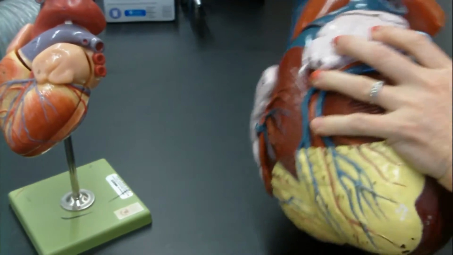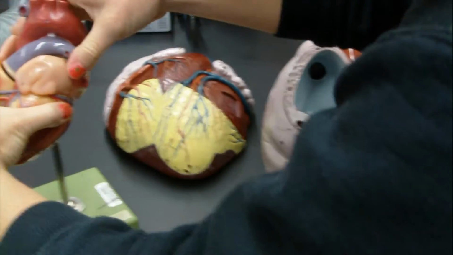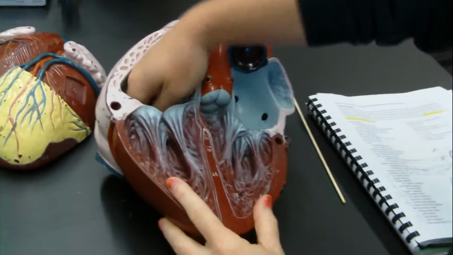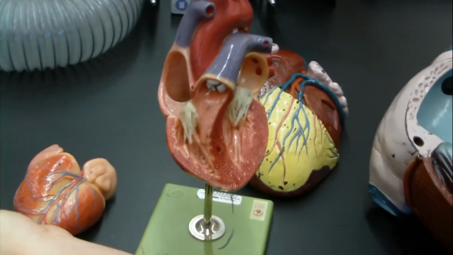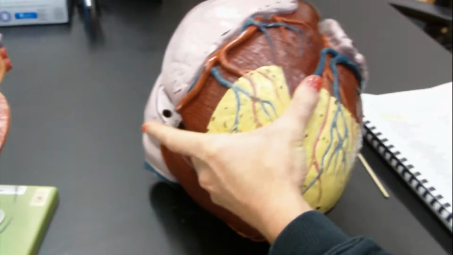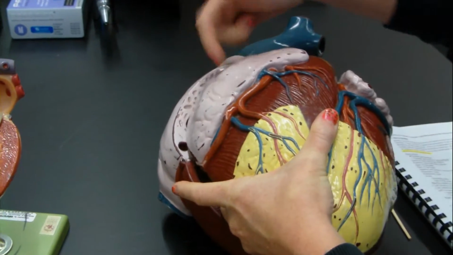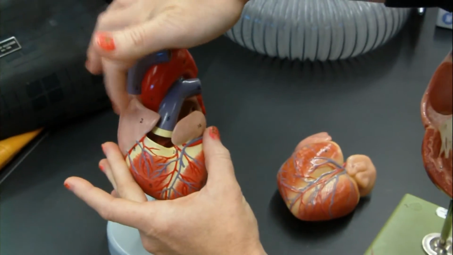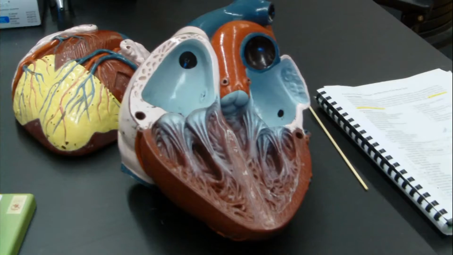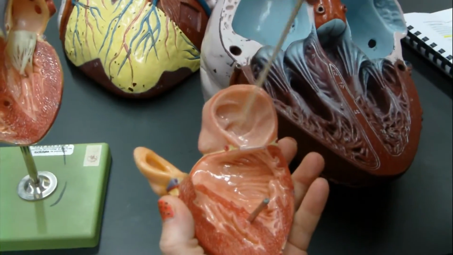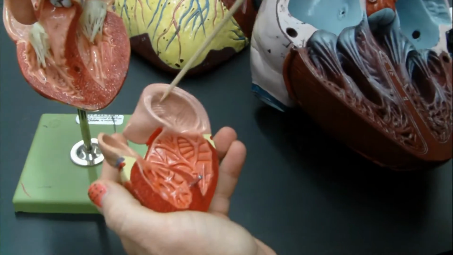Right atrium. Oh, sorry. Right auricle. Pectinate muscles.